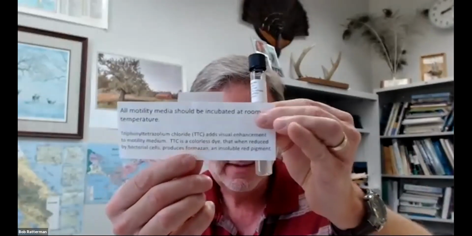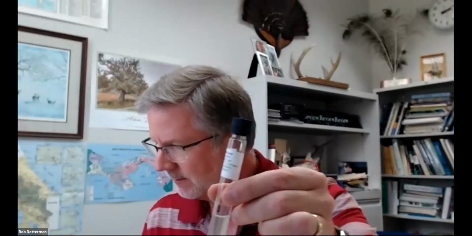But in essence, it just simply says that this TTC that's been added to this tube adds visual enhancement to motility media. It is a colorless dye that, when reduced by bacterial cells, forms formazan, an insoluble red pigment.